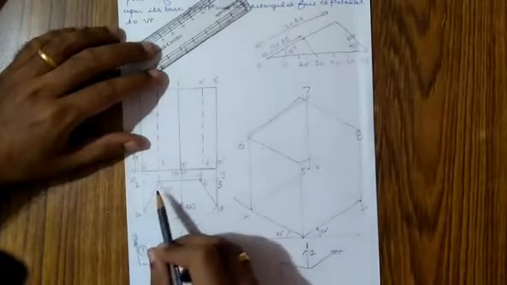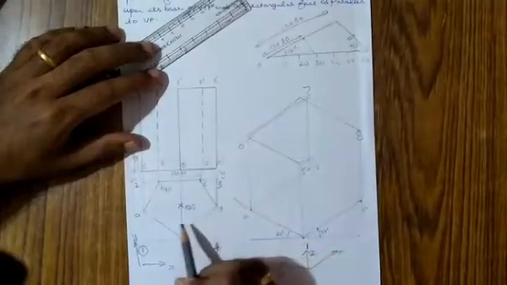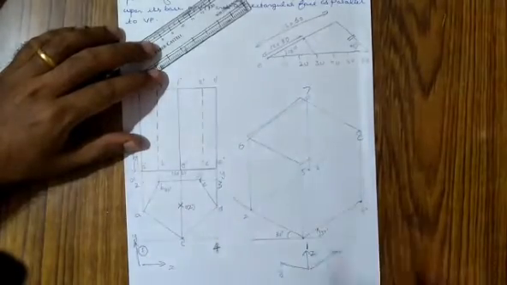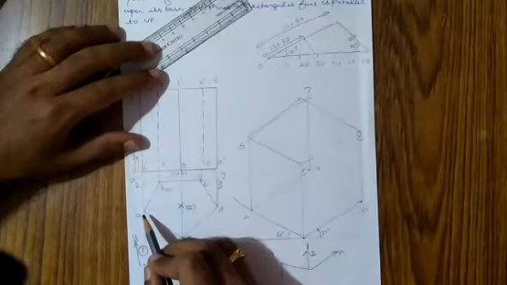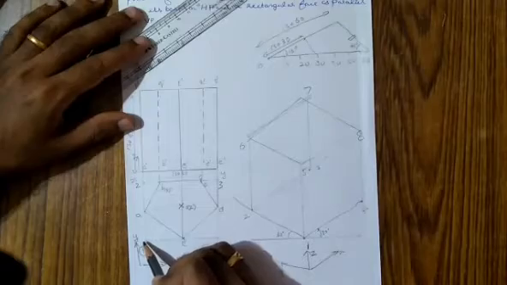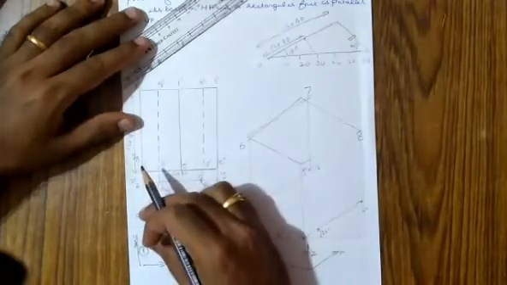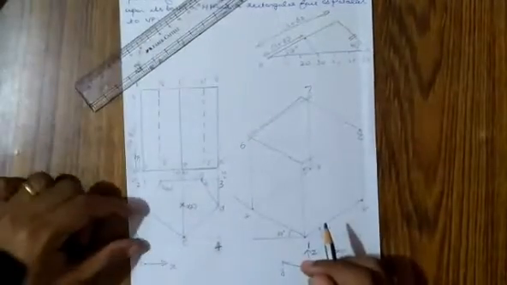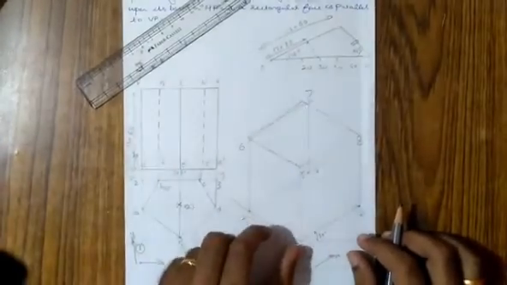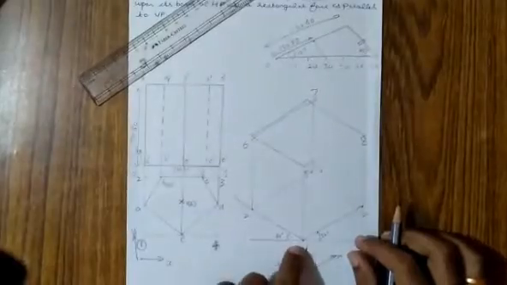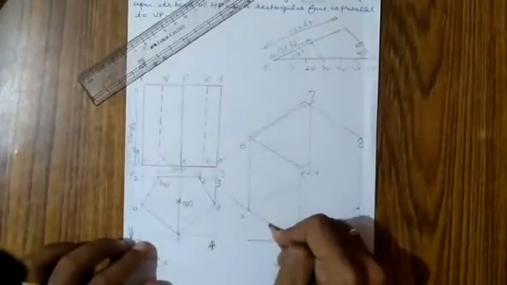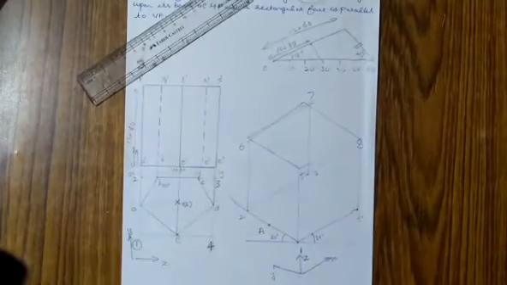You have to locate the 5 points of the bottom base on this square 1, 2, 3, 4. So first, where is the location of A? A is located in between 1 and 2 at a distance of 1A from 1. So you take this distance, measure this distance and you mark it on 1, 2 from the point 1. So you take this distance and you mark it over here. So this will be your point capital A.